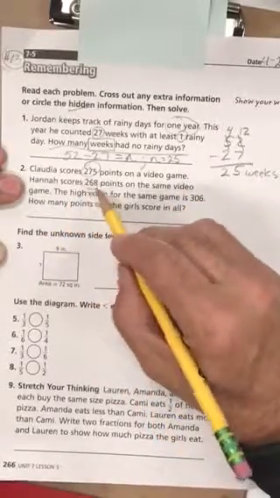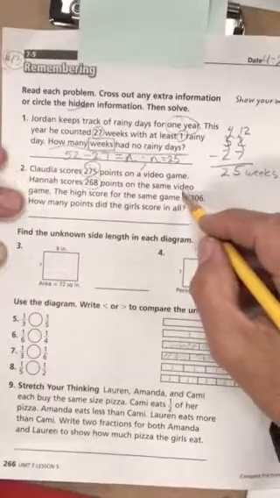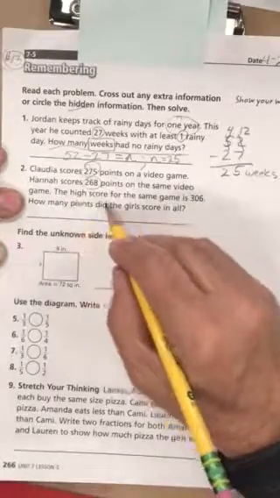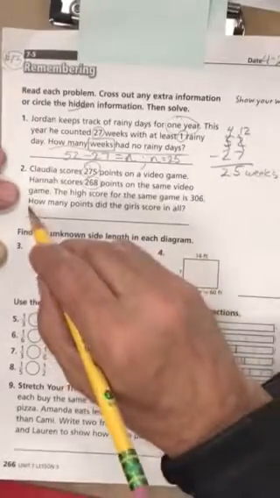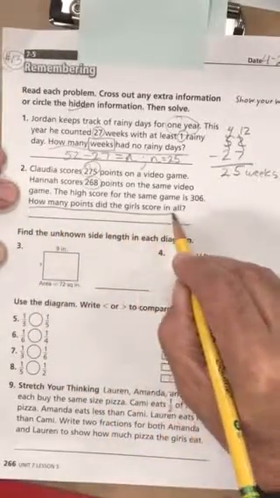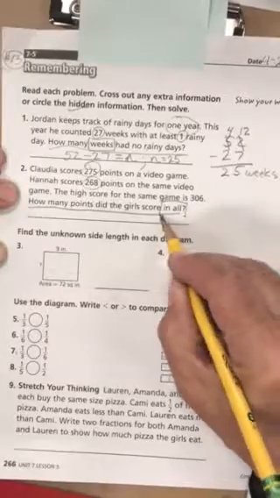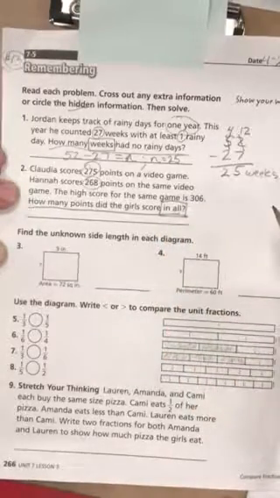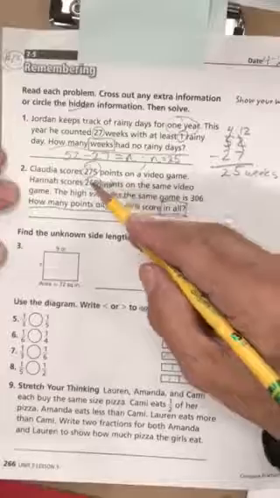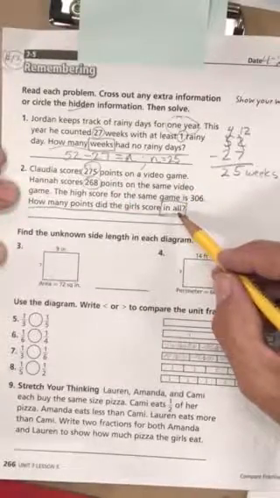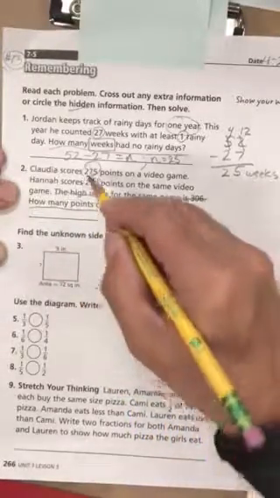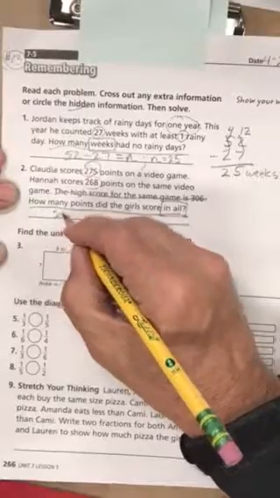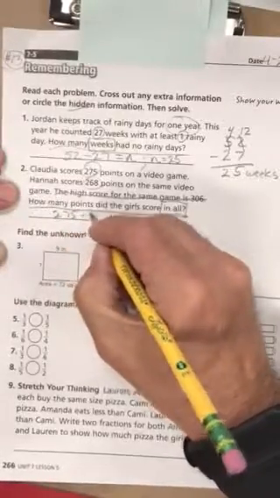Claudia scored 275 points on a video game. Hannah scores 267 points on the same video game. The high score for the same game is 306. The question is, how many points did the girls score in all? In all tells us to add or multiply. Well, we could see there's no repeating numbers, so we're going to add. The unnecessary information is, who cares about the high score? We just want to add the 2 together. 275 plus 267.